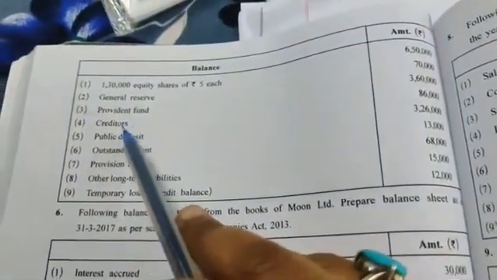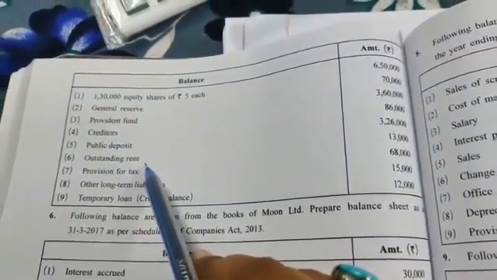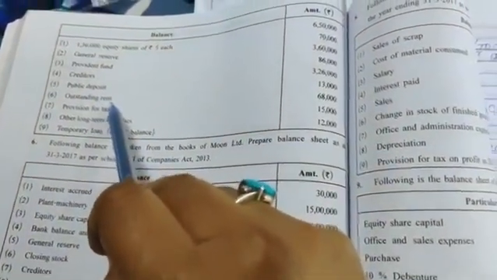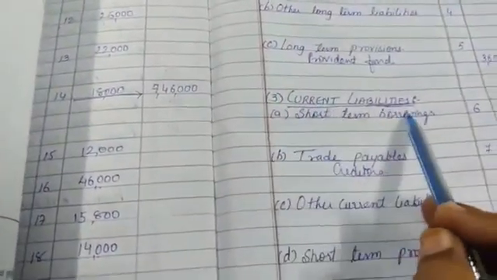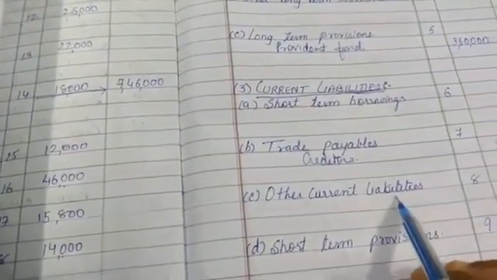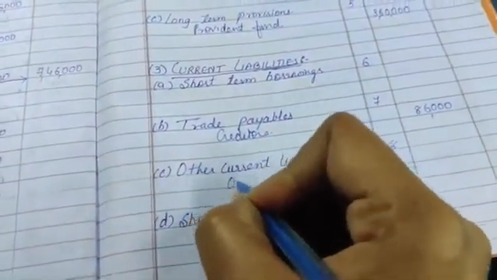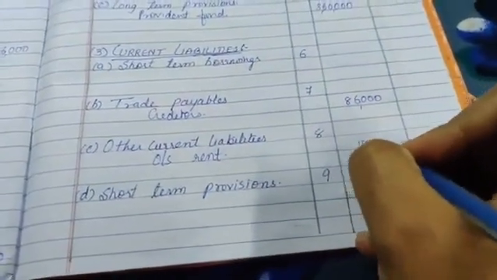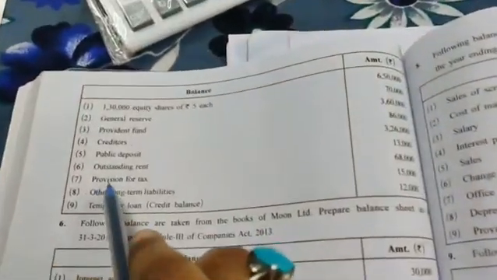Then next, that is outstanding rent. See, these are your other liabilities, that is other current, because it is for a short term period. So outstanding rent, the amount given is 13,000. You will find it here in current liabilities, that is other current liabilities. Here you will write down all your outstanding expenses. So here outstanding rent, the amount is 13,000.